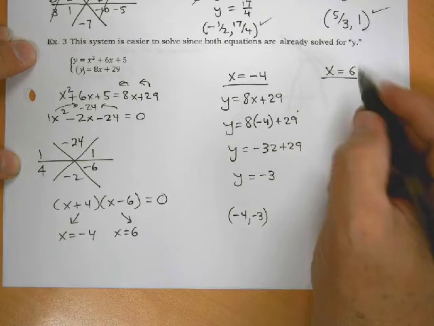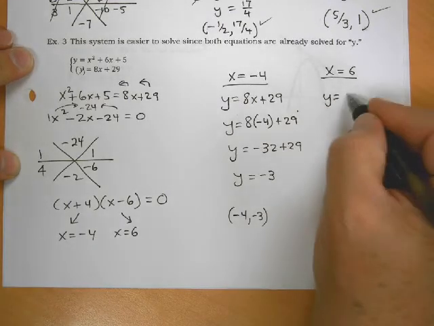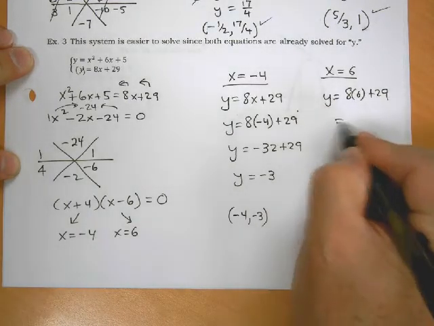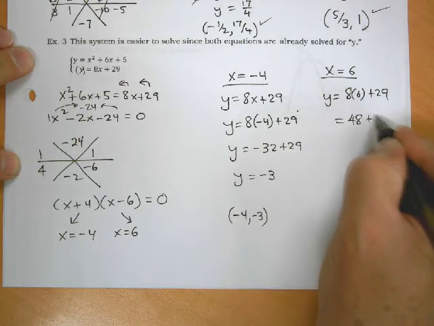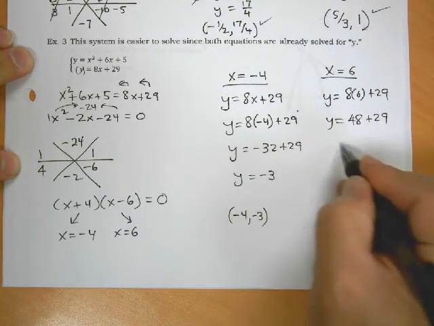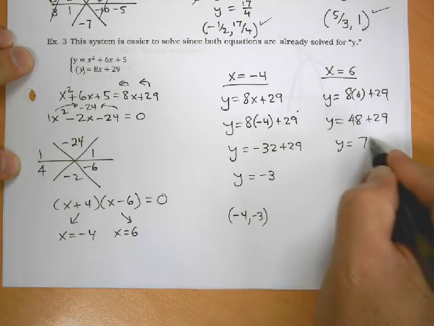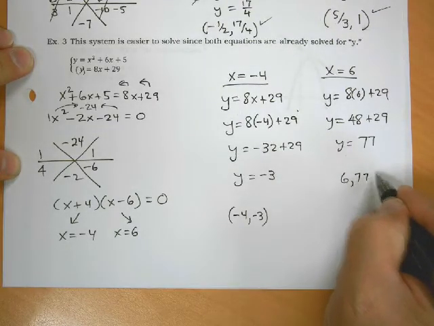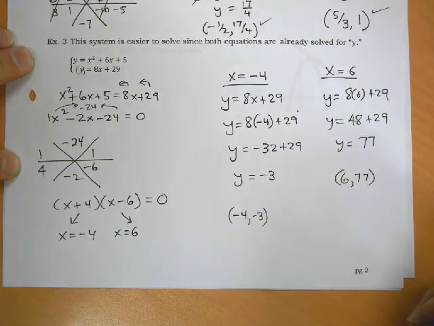And the other one is going to be 8 times 6 plus 29, which is 48 plus 29. And that y value turns out to be 77. So the second point of intersection should be way up at 6, 77.